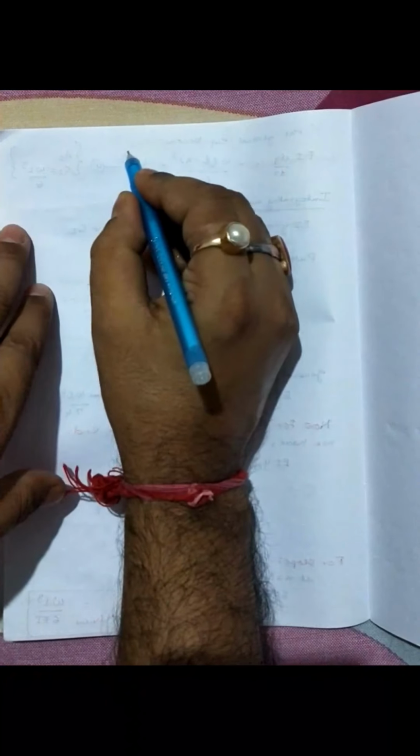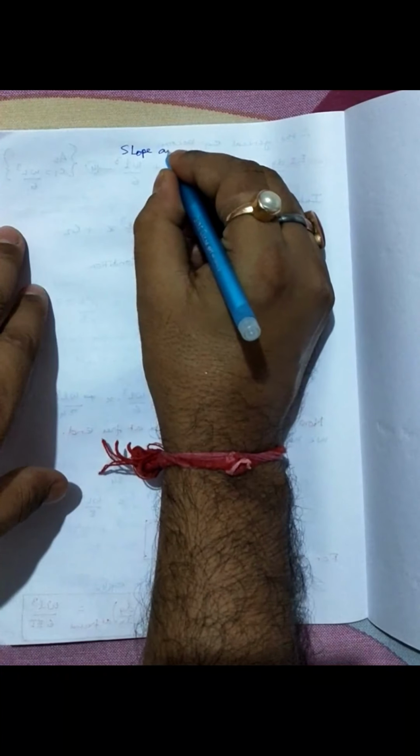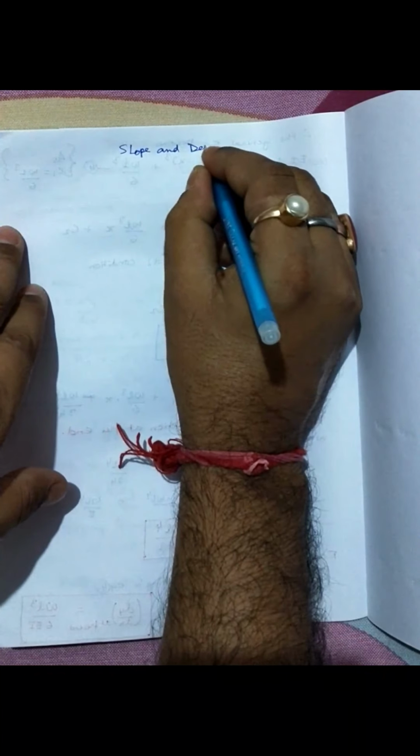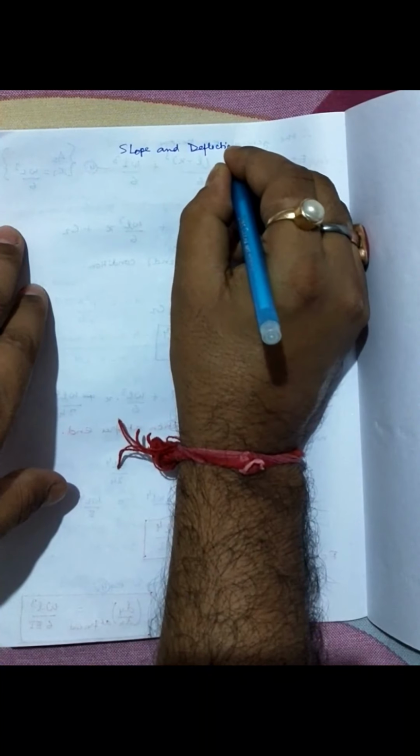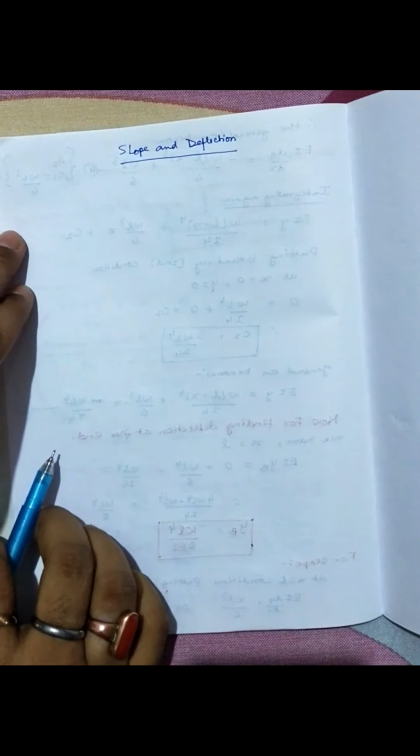For the chapter related to slope and deflection, you have to know a few basic things before going deeper into the topic. So let us discuss the same today. When we are talking about slope and deflection, let us first know the definitions of both slope and deflection.